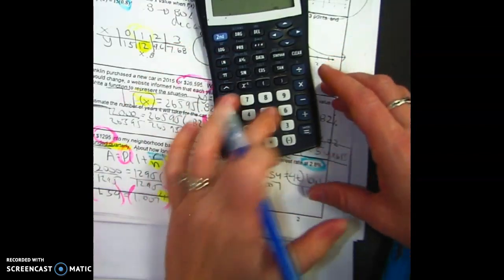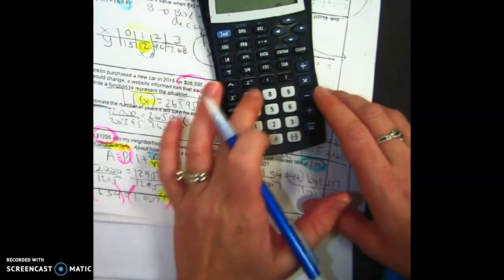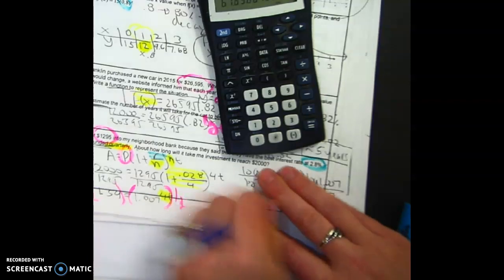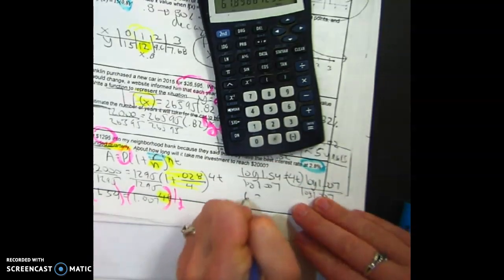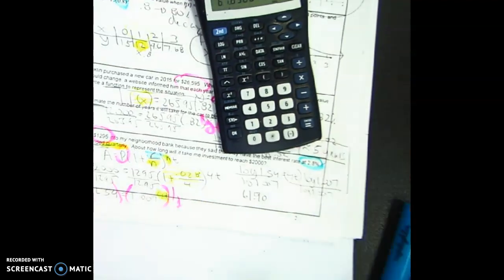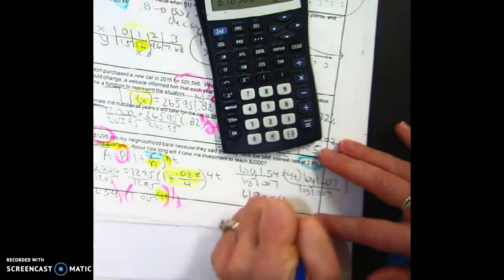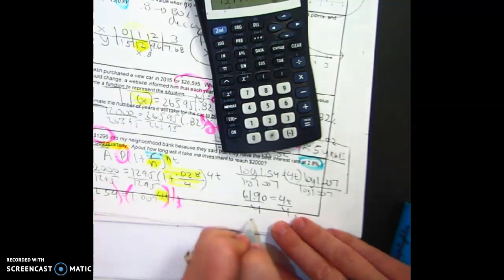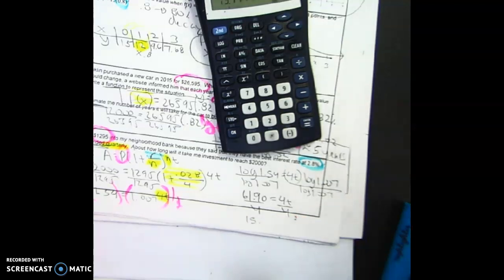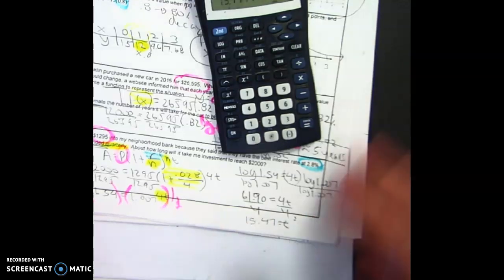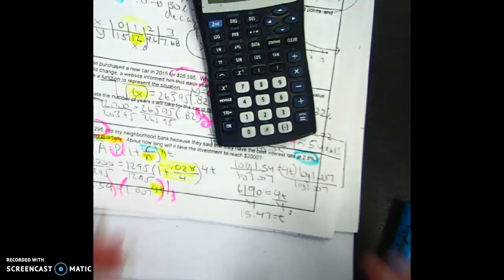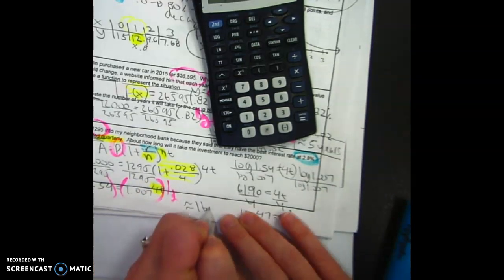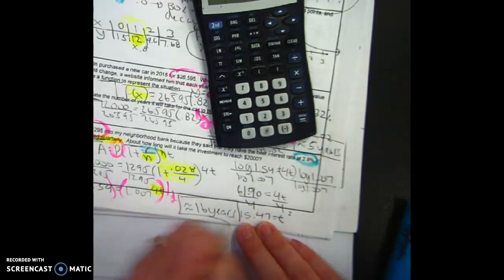So I get log 1.54 in parentheses divided by log 1.007. And I get 61.90 rounded. I need you rounding so we all get the same answer, okay? And then 61.9 equals 4t, divide by 4. And I get 15.47. Okay, I'm going to look for that as an answer, and then I'm going to look to see, was it supposed to be estimated or was it supposed to be perfect? It says about, so you would say about 16 years. Okay.